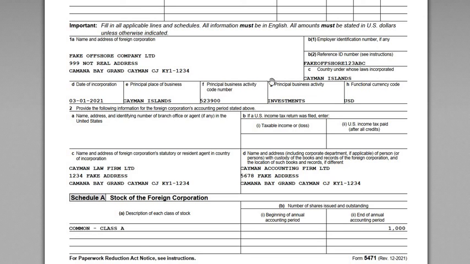Country under whose laws incorporated, quite simply, where did you set the entity up, right? So this entity was formed under the laws of the Cayman Islands. And we have the date of incorporation there. Again, this entity was set up March 1st. Principal place of business is the Caymans. Look at the principal business activity code. You can find those in the Form 1120 instructions, which has a good list. What kind of business activities are being conducted? We have investments.